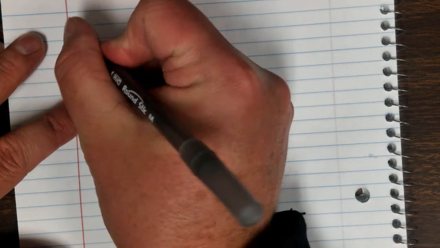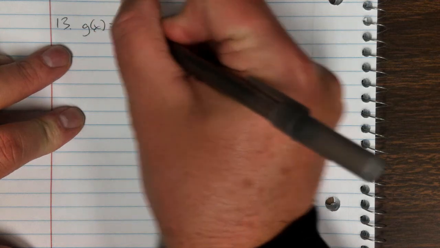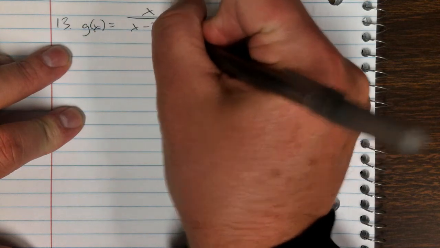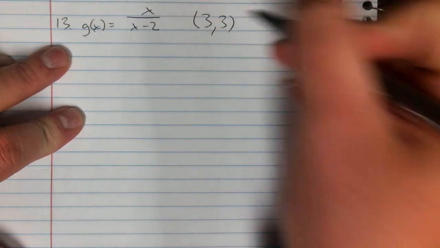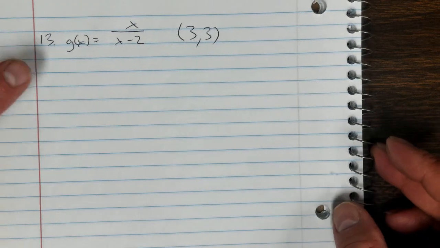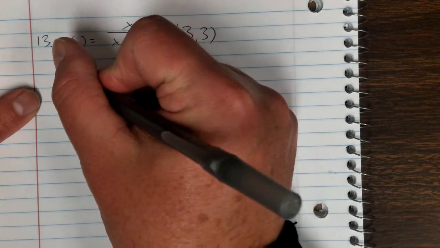Okay, our next one is number 13. And on this one we have g of x equal x over x minus 2, and the point we're interested in is 3, 3. Again, we do the same steps.